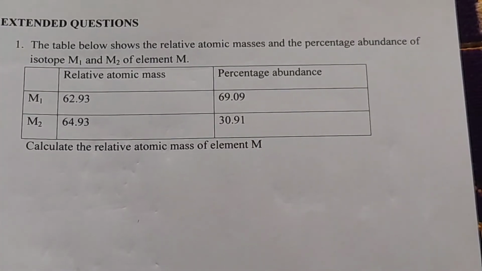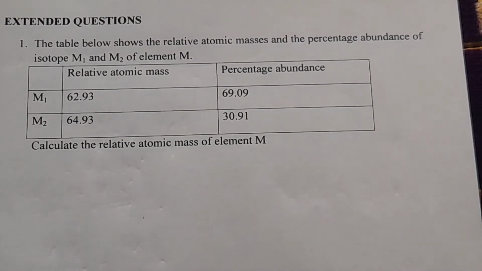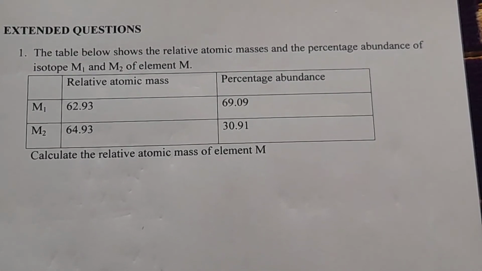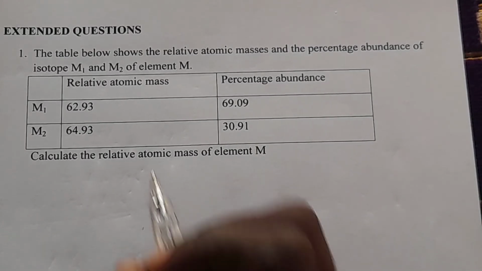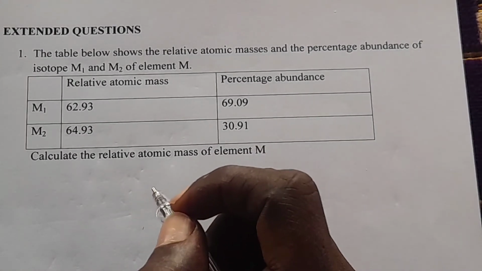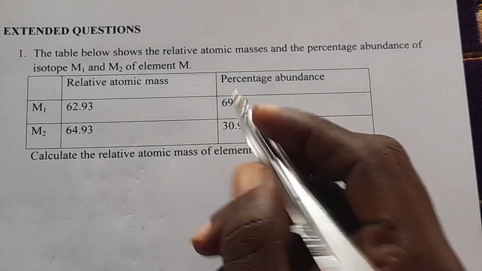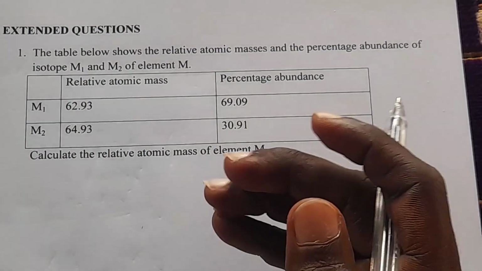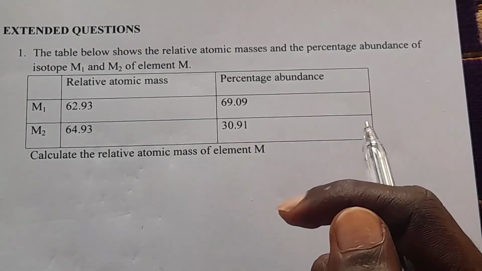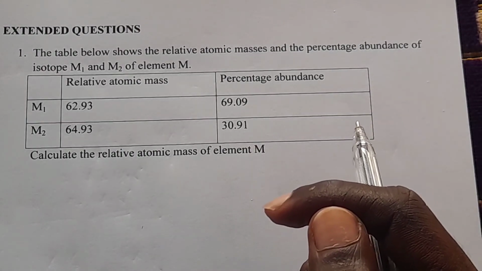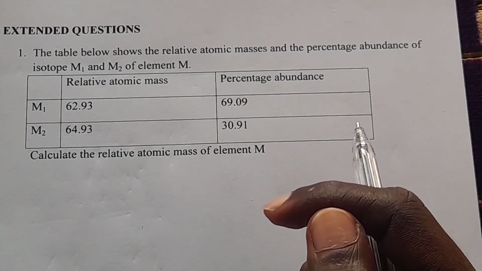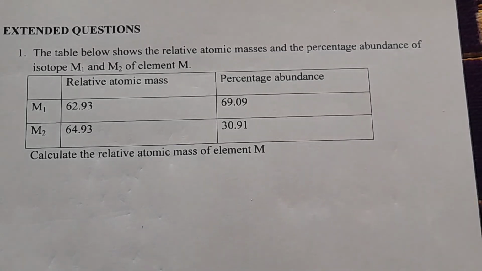So thereafter, learners, we are having the extended question. You are supposed to attempt this question and try to write or share your response or answers in the comment section. So now let's meet in our next class as we look at calculating the percentage abundance if you are given the relative atomic mass. Because now we were given the percentage abundance and we were looking for the relative atomic mass. In our next class, we are calculating the percentage abundance when we are given the relative atomic mass itself. Thank you. Welcome.